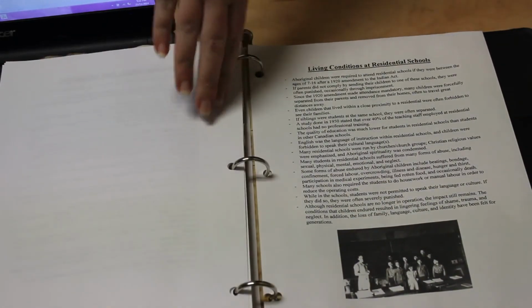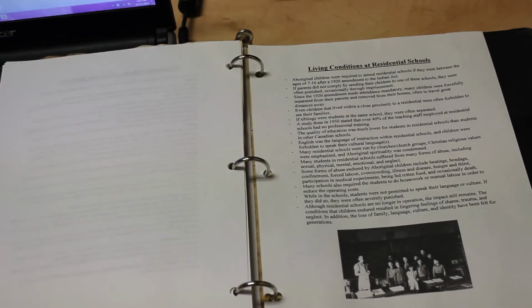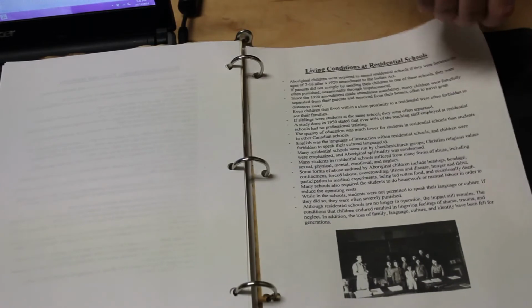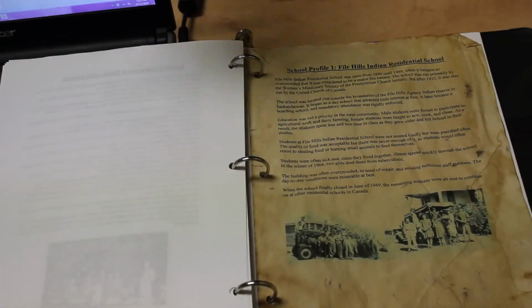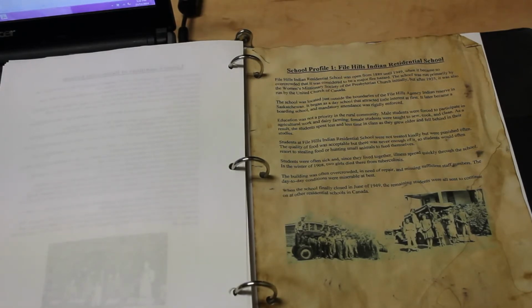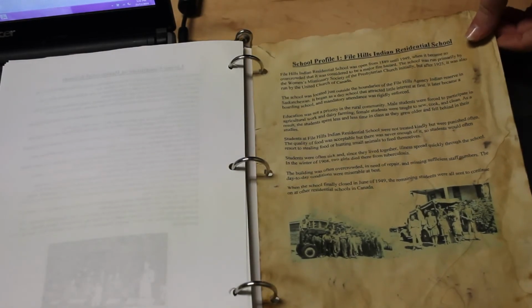From there, students will have the opportunity to read 3 case profiles about 3 different schools that existed in the system. The first one is aged to reflect its early origins, opening in 1889 and closing in 1949. The second and third profiles are not aged to reflect their modern relevance.